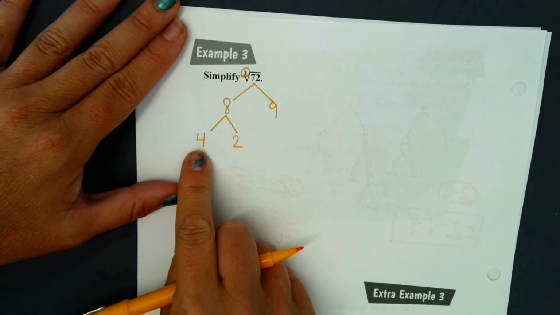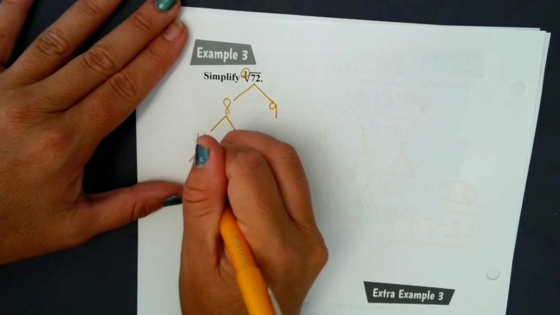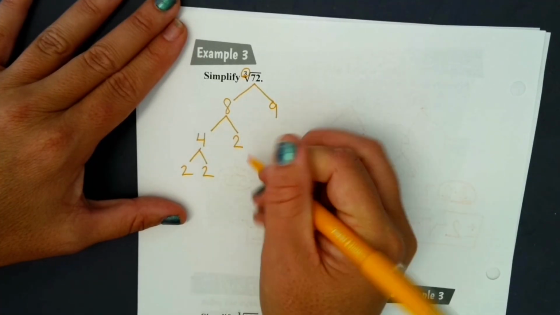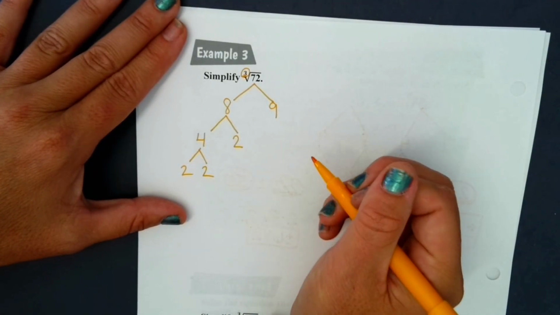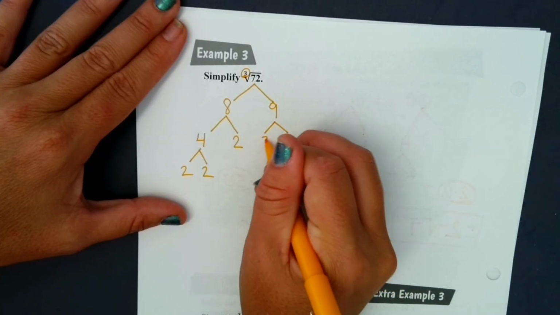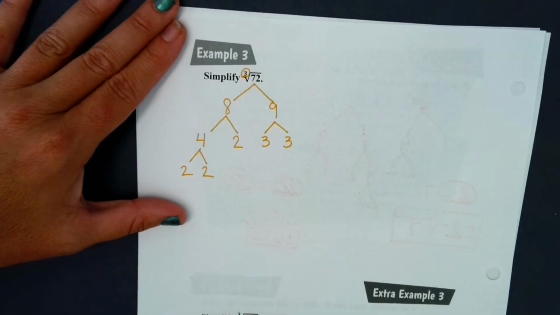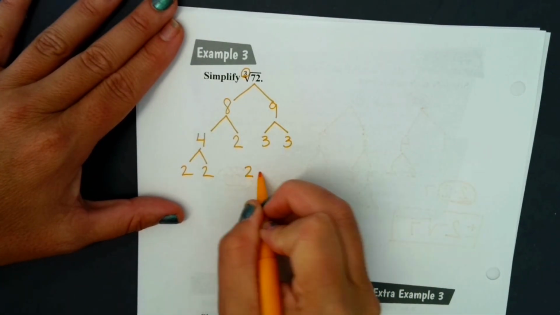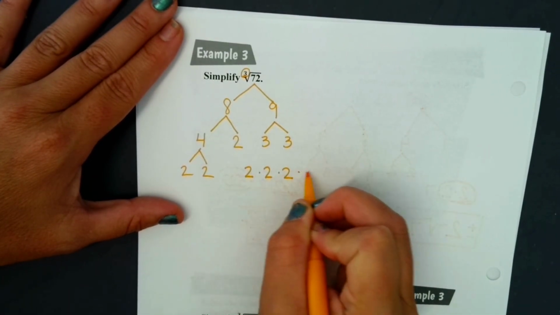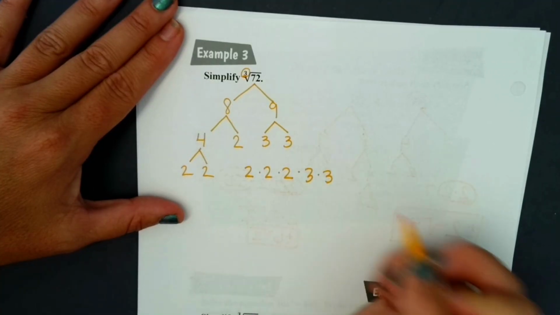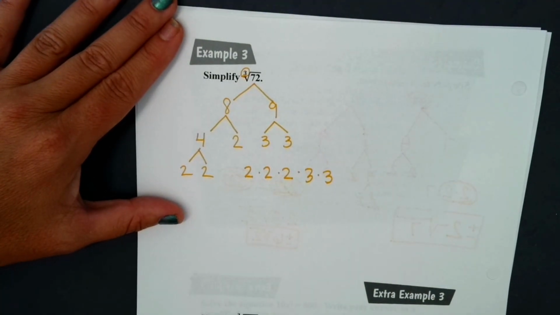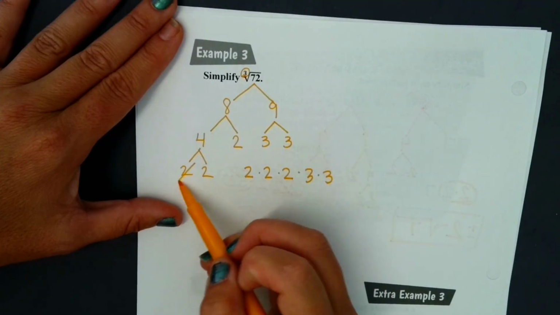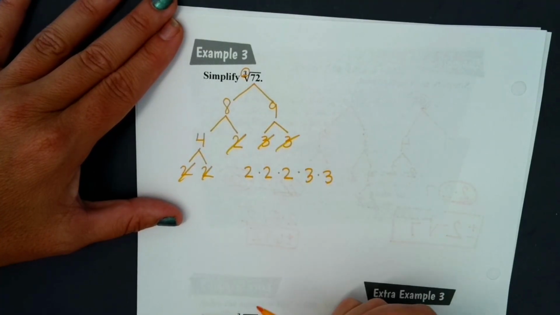Could I break up the 4 more? Yeah, 2 and 2. Could I break up the 2 more? Can I break up the 9? Yes. To what? 3 and 3. Can I break up anything anymore? No. All right, so let's write it out. 2, 2, 2, 3, 3. Do you agree? So 3 2s and 2 3s.